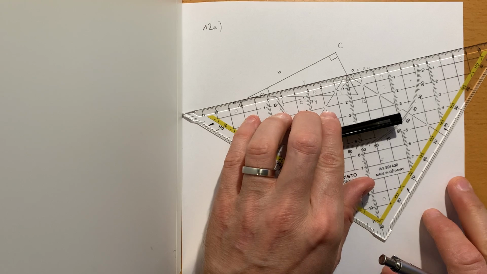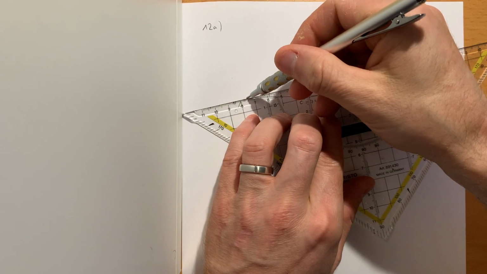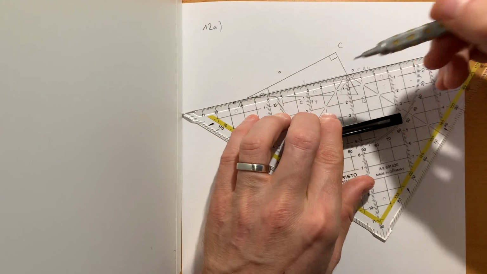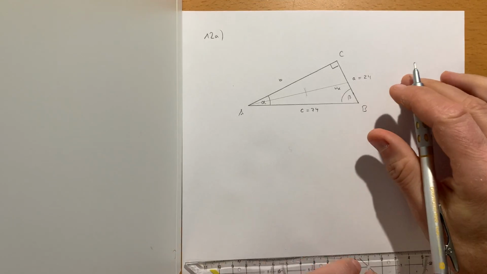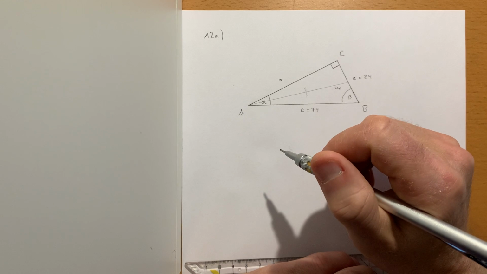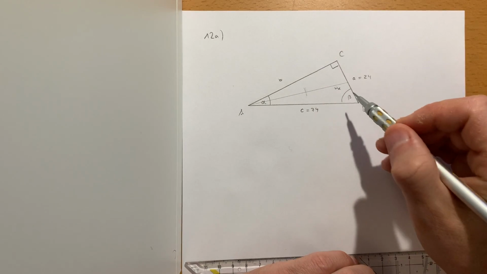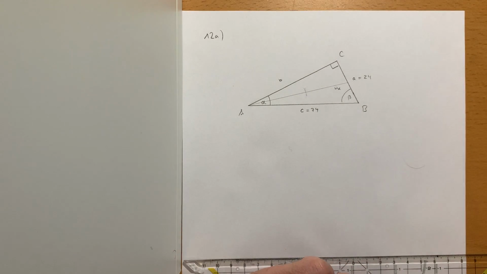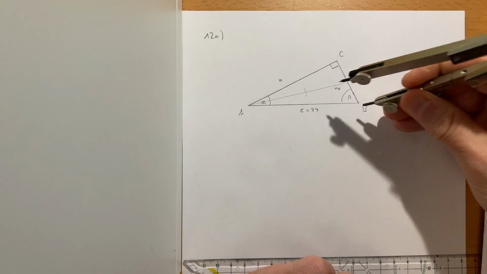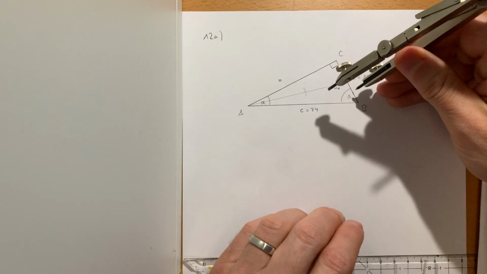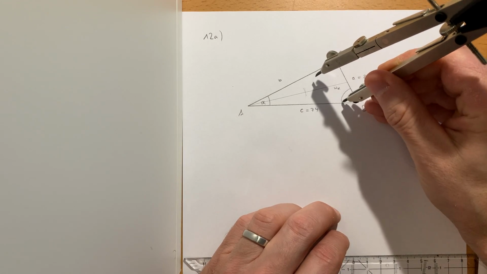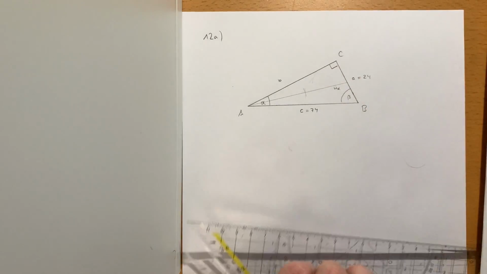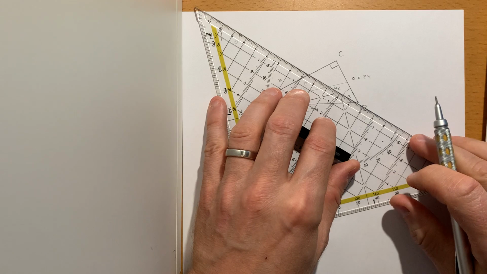Please, it's important to note that we're looking for the length of this line, W alpha. We're not looking for half of the angle. We're looking for the angle bisector. And then you could do the same thing for beta. The angle bisector for beta, and you're going to get this.